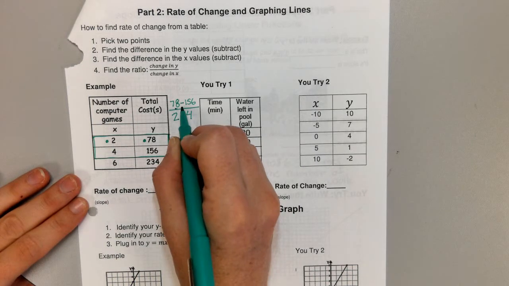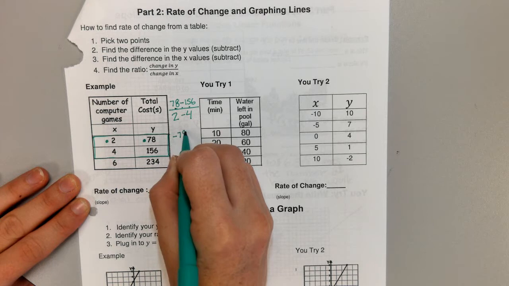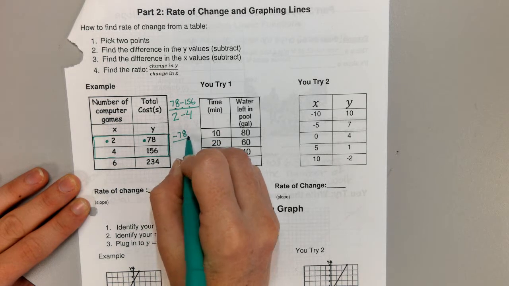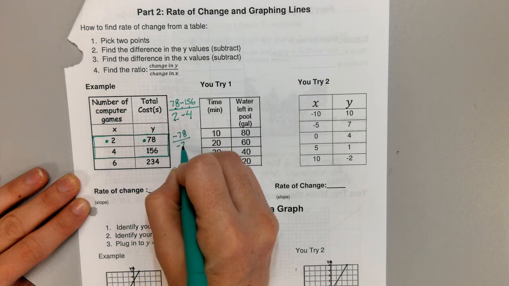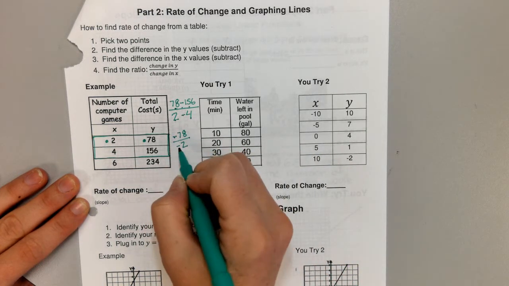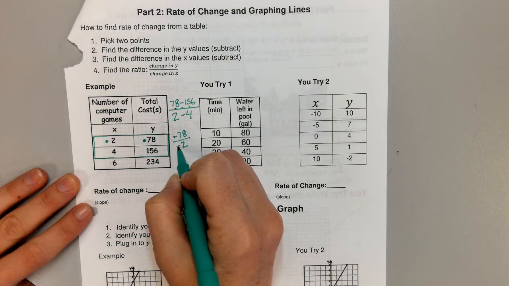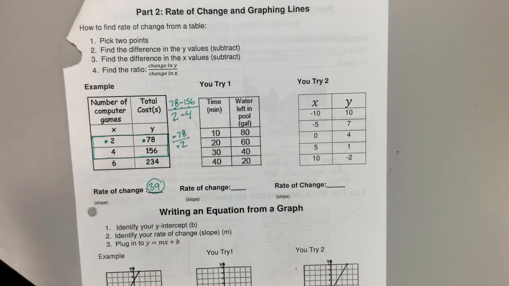78 minus 156 is negative 78. 2 minus 4 is negative 2. Negative 78 divided by negative 2 is positive 39. So that's my rate of change.